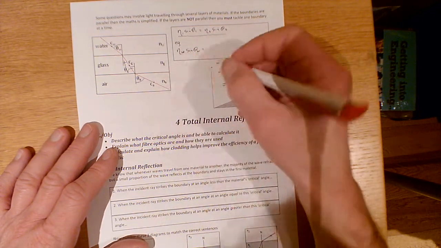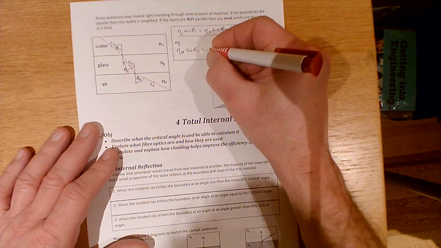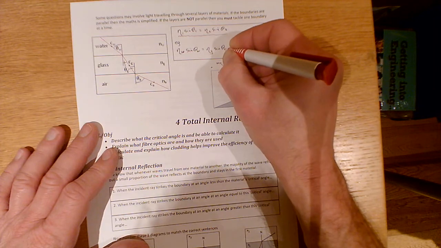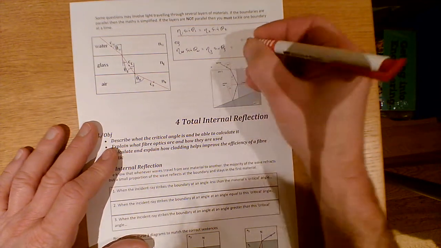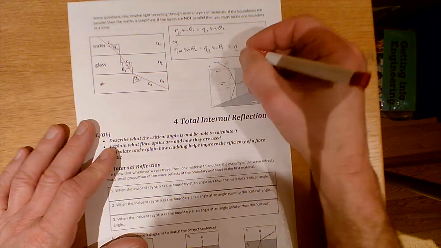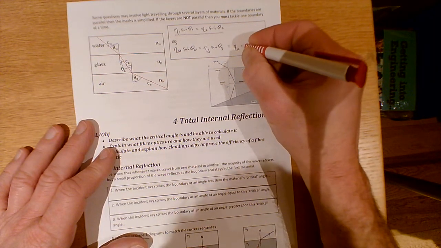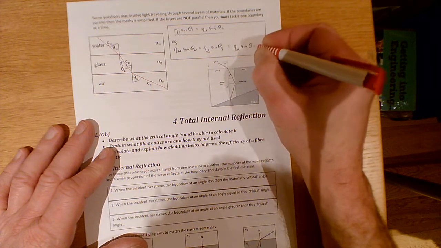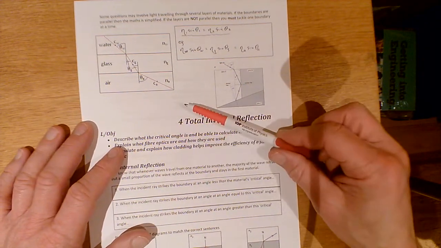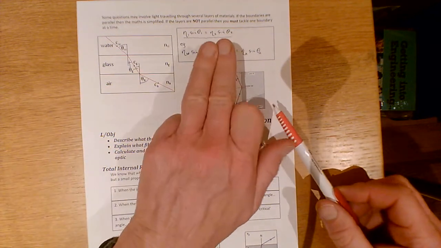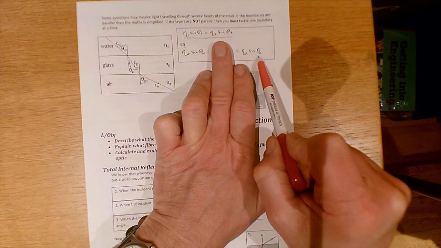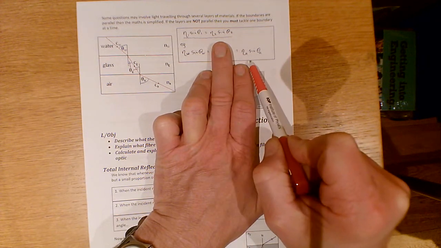Well, that goes into glass, so that's the refractive index of glass, sine theta in the glass, equals refractive index changing over to the next one, where we've got air, sine theta air. And so effectively I can cover that up. So the water and the air give us those angles.